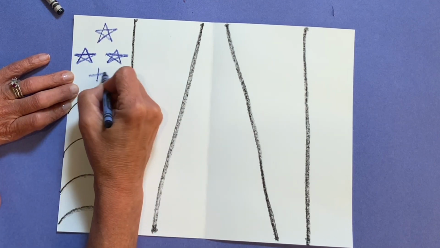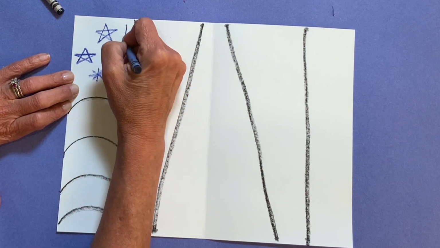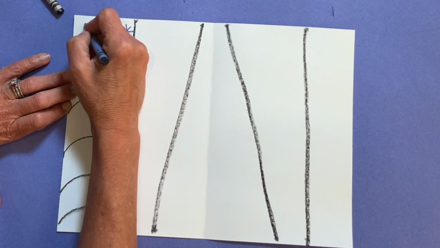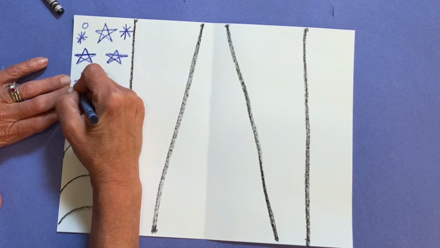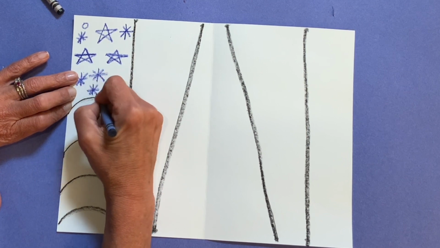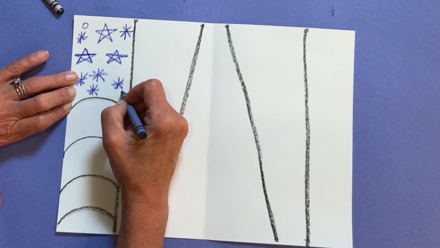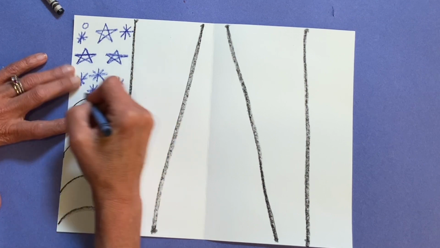If you want, you can just draw some stars like this with straight lines. Or you could even make circles. So let's add some stars like you wanted and fill up all of this space in the upper left-hand corner with stars, just like our flag.